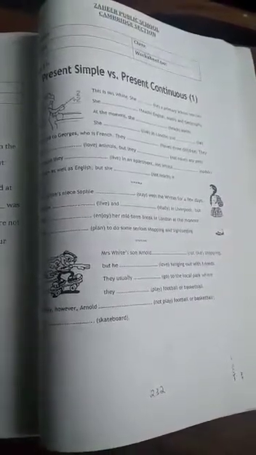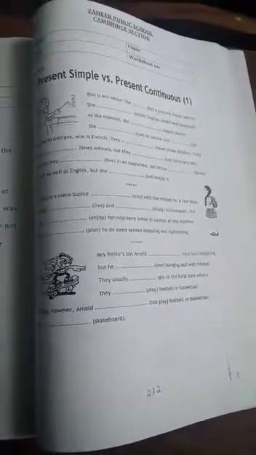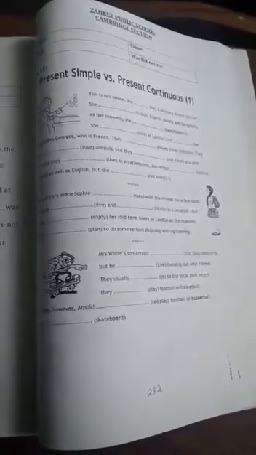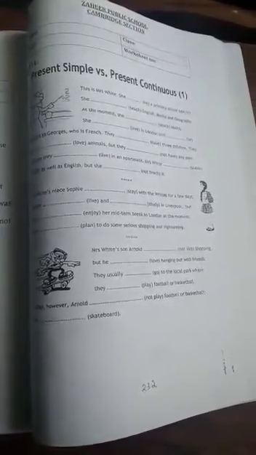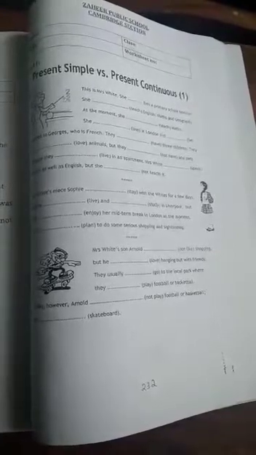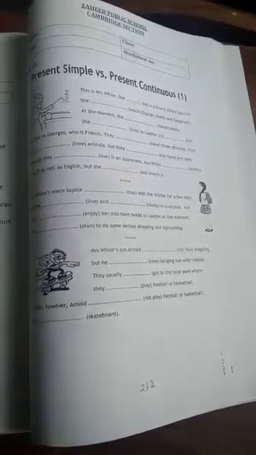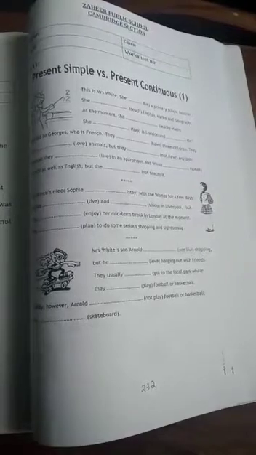Today in your language class, what are we going to do? We are going to solve a worksheet. So I need you to open your worksheet pad on page number 232. In this worksheet, what we have to do? We are going to solve this worksheet by putting present simple tenses and present continuous tenses in it, right?